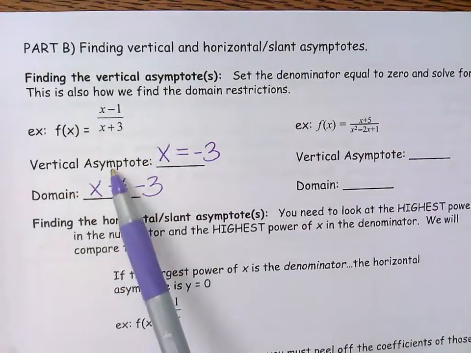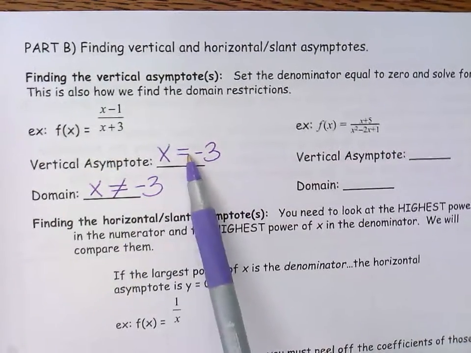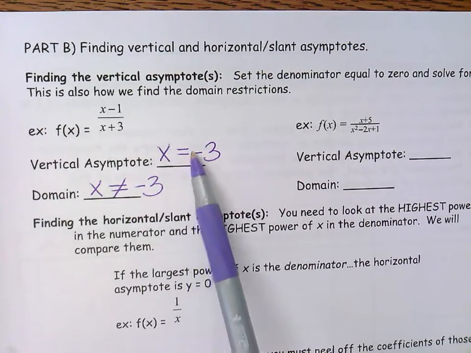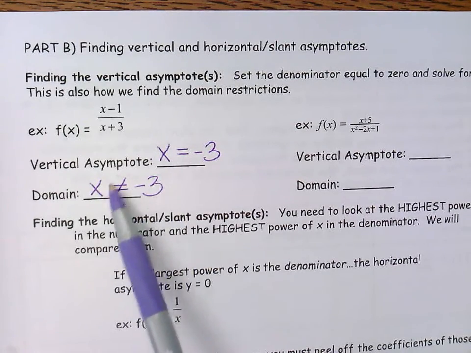So the equation for an asymptote is an equation, and the way you write domain is what x cannot be equal to. So this should have an equal sign, and this should have a cannot equal sign.